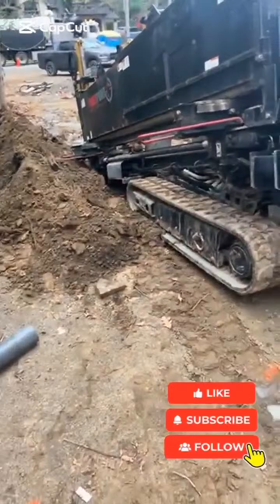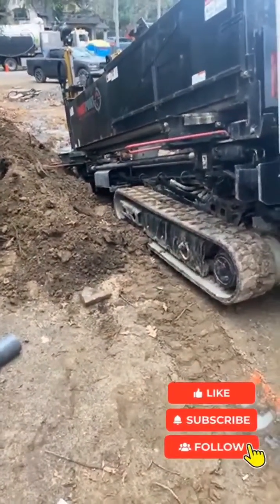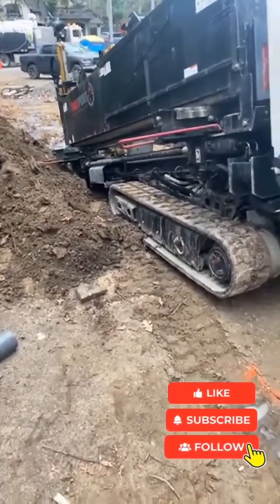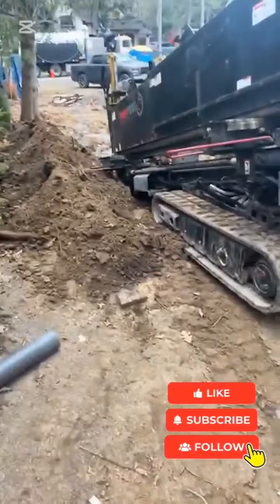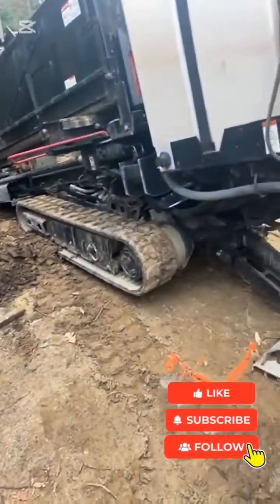Footage of hydro coming in, bringing the power into the home. So we'll go over to the other side where they have started to use this machine that they will use to suck the dirt out.